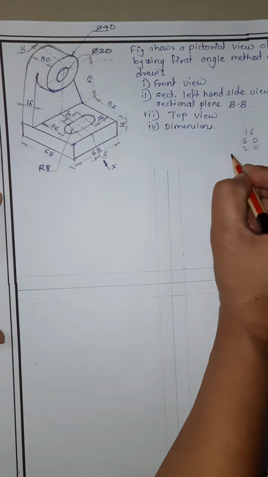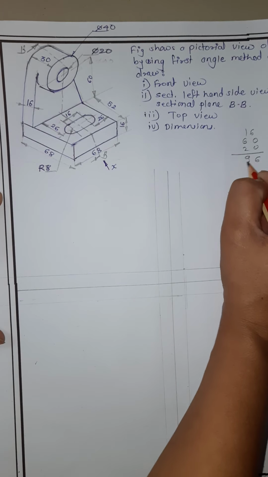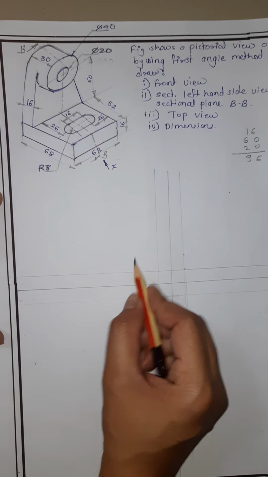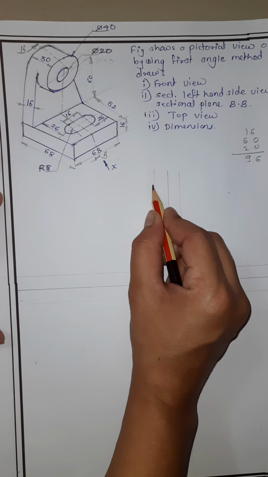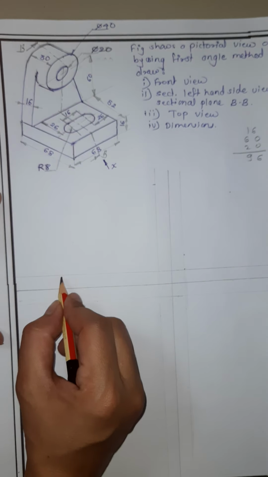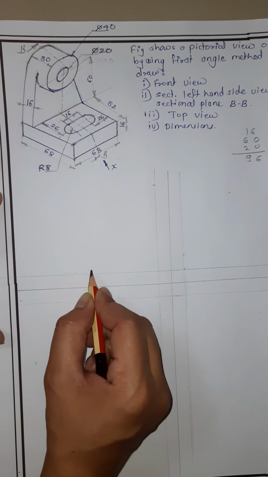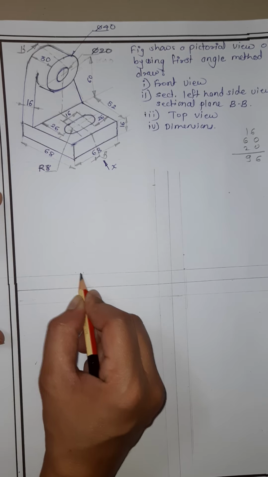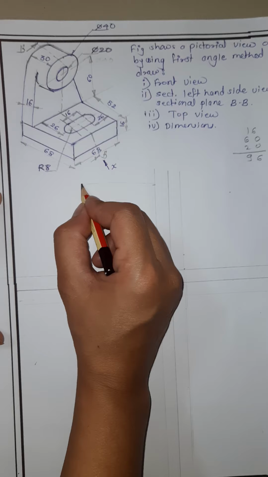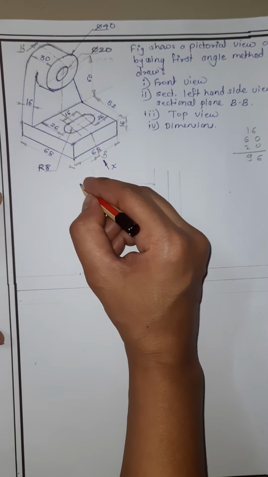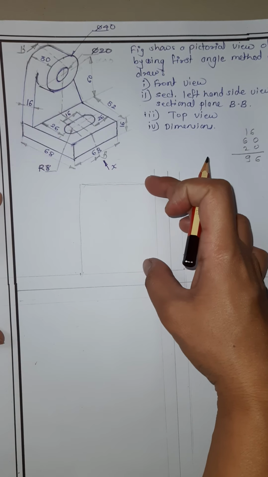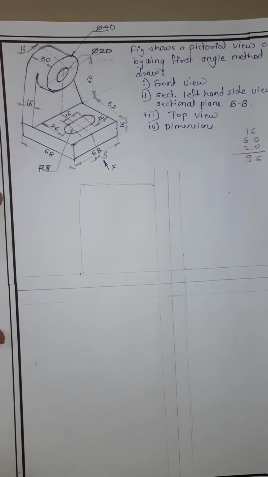So the total height of this object is 96. We'll mark the 96 height here, and the total width is 68. We'll mark that 68 here. This is 96 and this is 68.